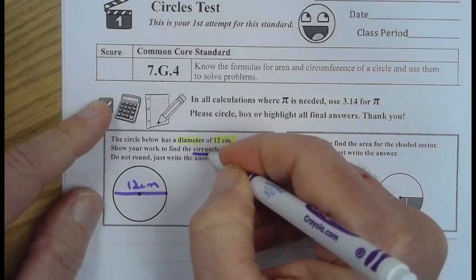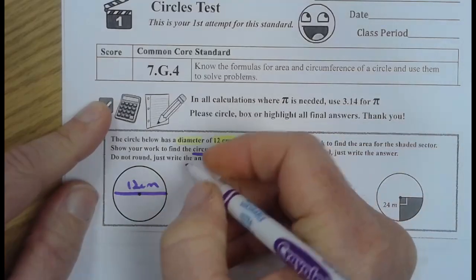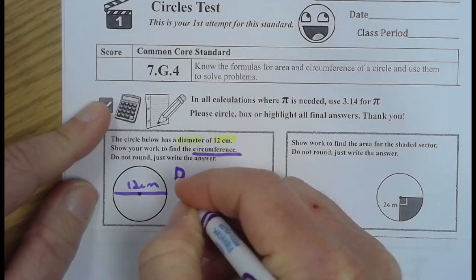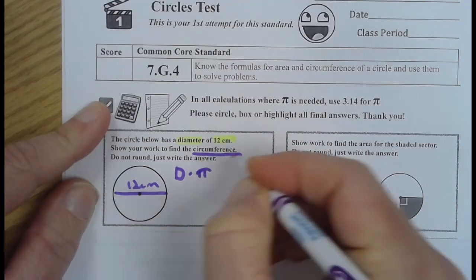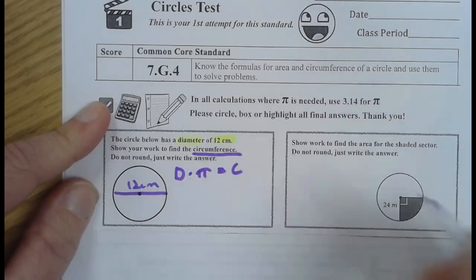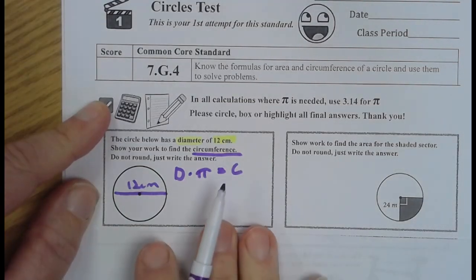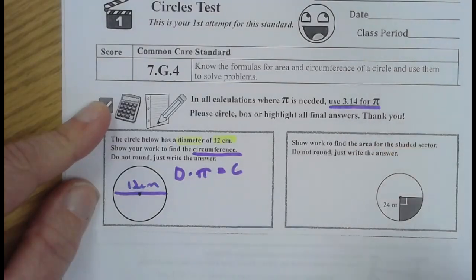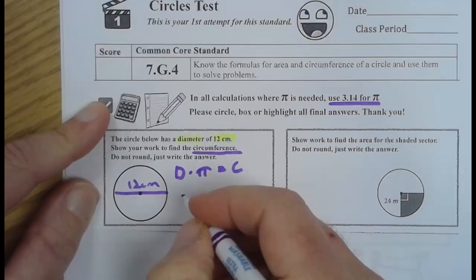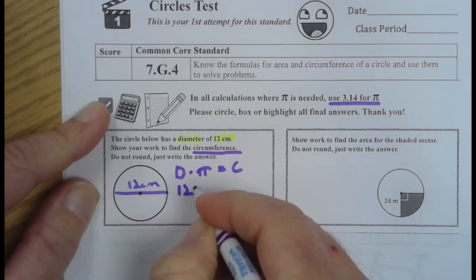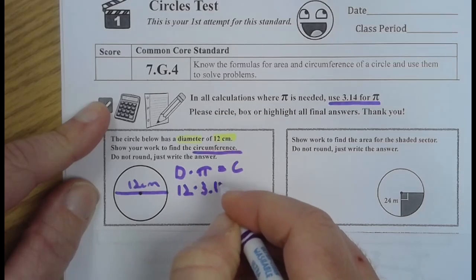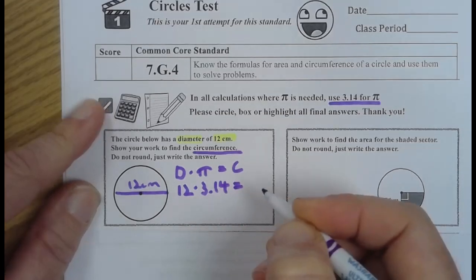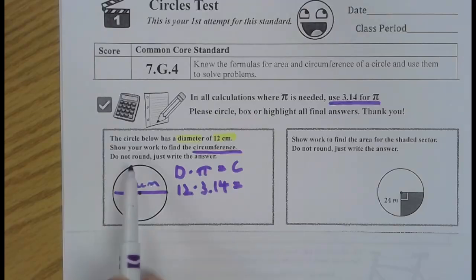If I want to find the circumference, we just go diameter times pi equals circumference. As the directions say, we're going to use 3.14 just to make our calculations nice and clean. So I'm going to go 12 times 3.14, and it says do not round, just write the answer.